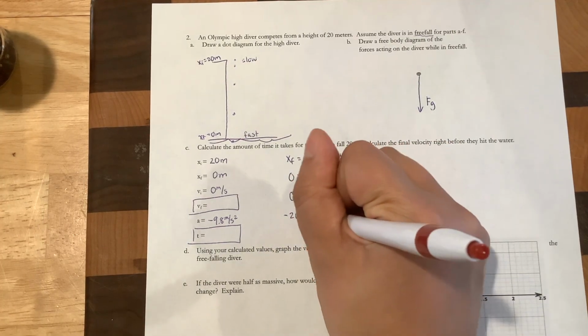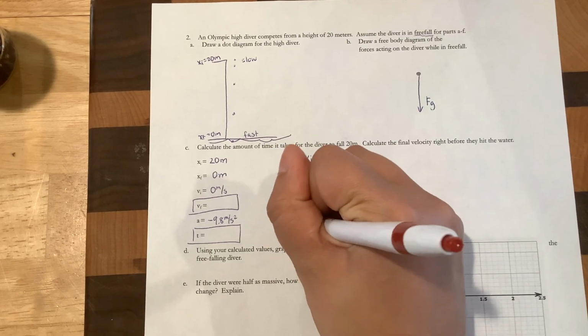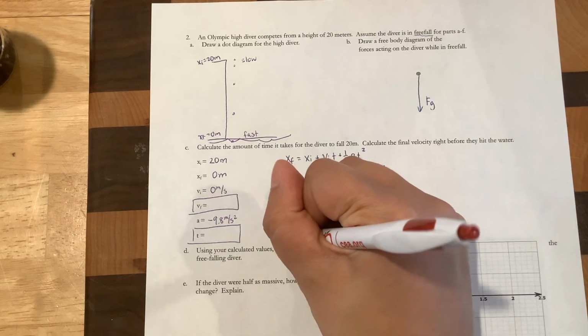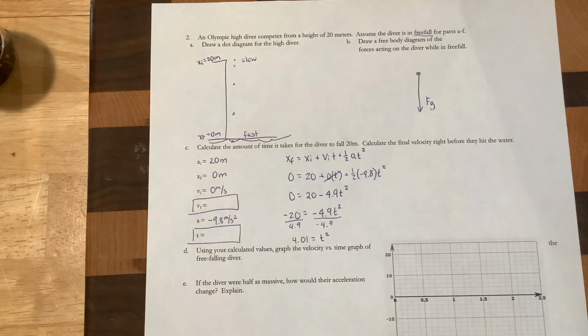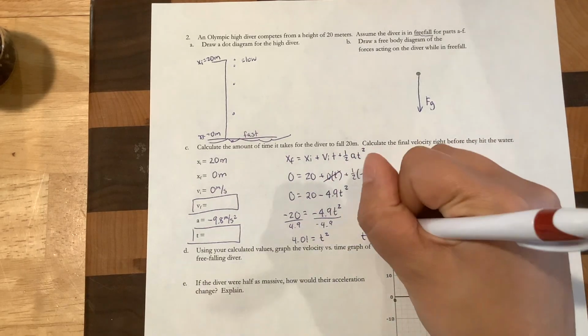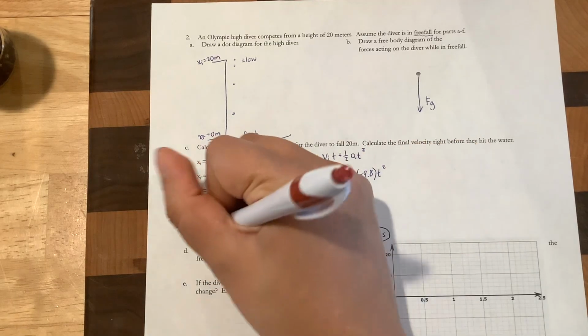So dividing by 4.9 on both sides, I get something like 4.01 is equal to t squared. That's math I can functionally do in my head. Taking the square root of both sides, t is 2 seconds.